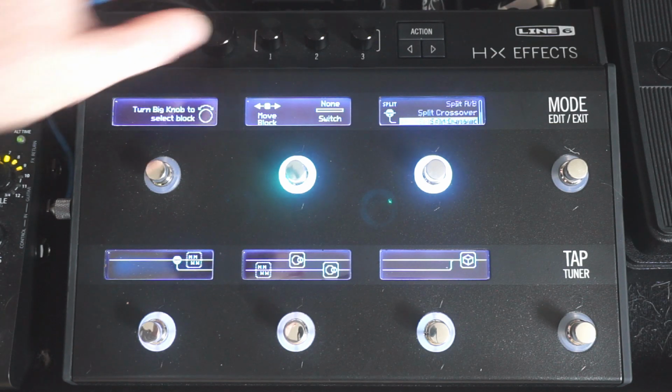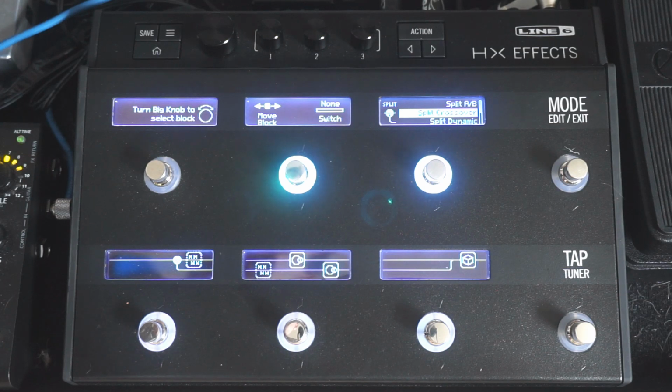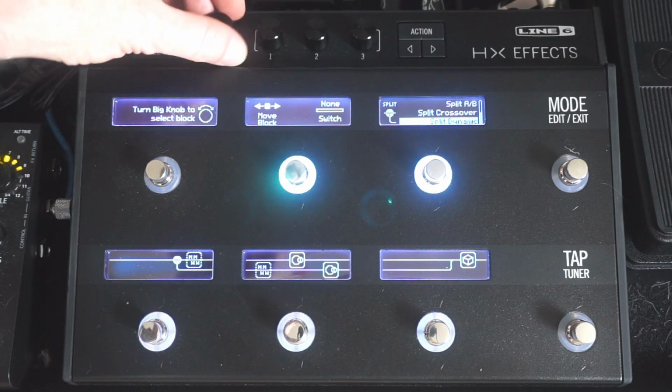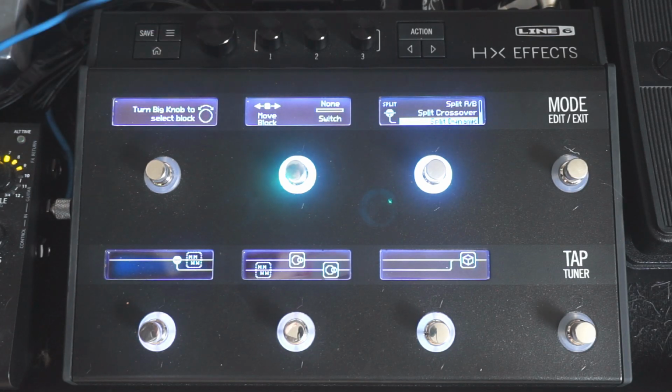Split crossover. Now that is where the split is determined by the frequency. So you can have all frequencies below 1000 Hertz going to path A and all the others going to path B. And the final one, which has only just been introduced as I make this video with the 2.90 firmware update, is split dynamic. So how hard you play determines where the signal goes. So if you hit it really hard, it might go to path A, or softly to path B.